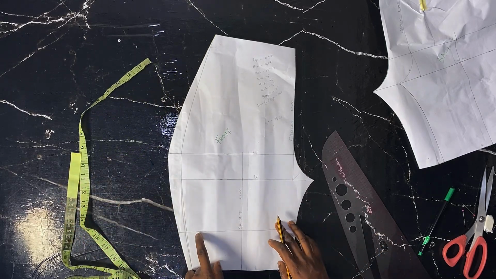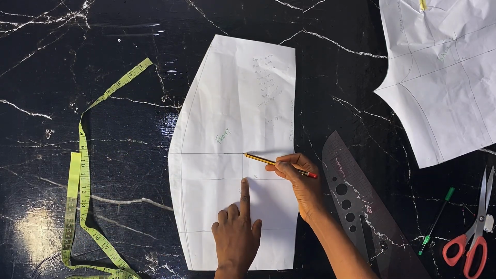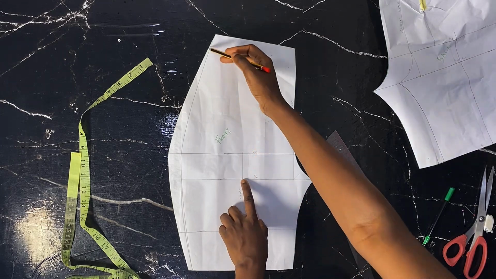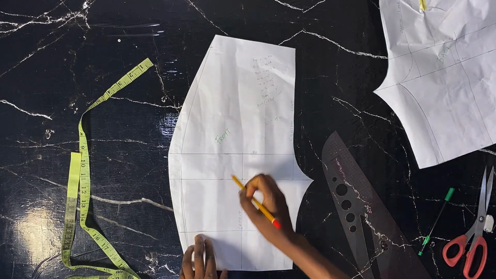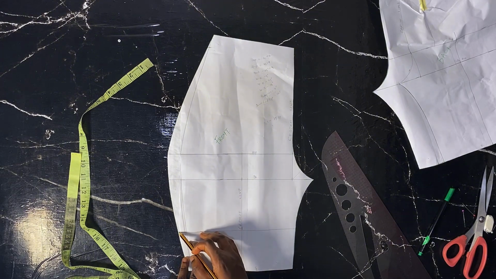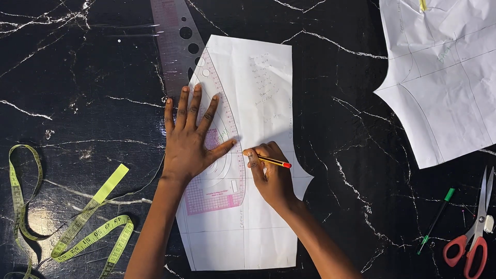Alright, this particular line. So you see this mark that we have here, I'm going to connect it to my 1 inch down. Then from here, I'm also going to connect to my sides. I hope you understand.